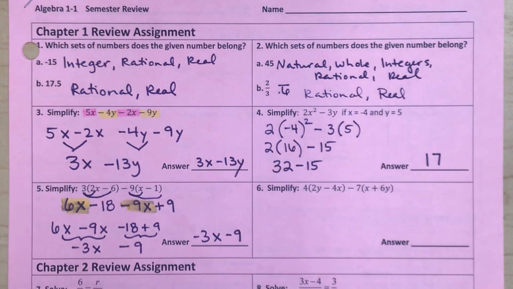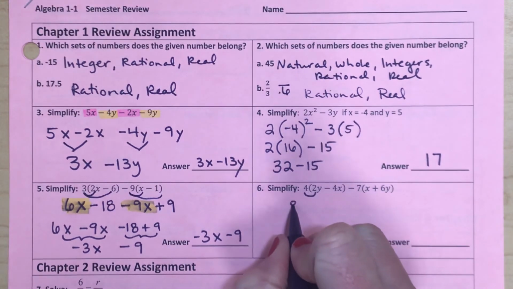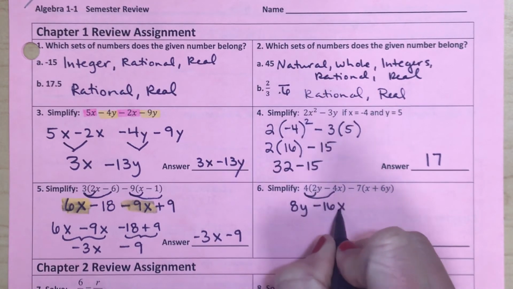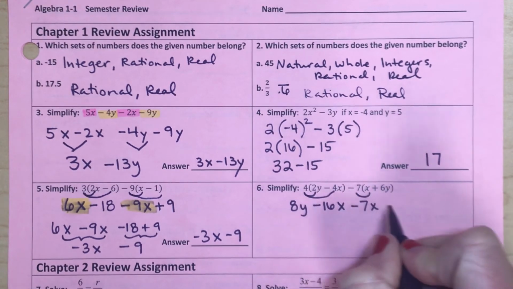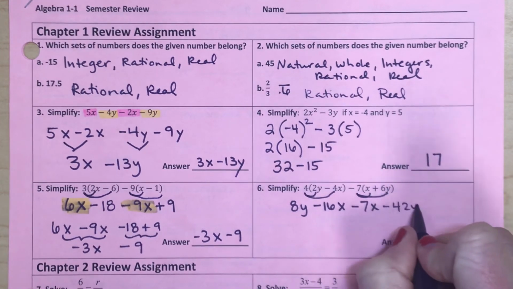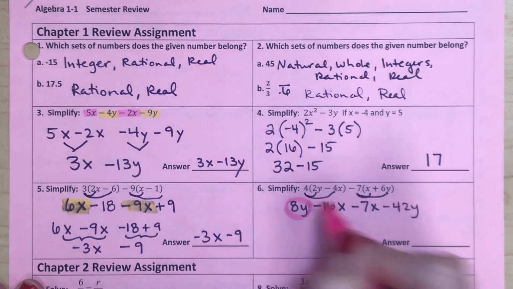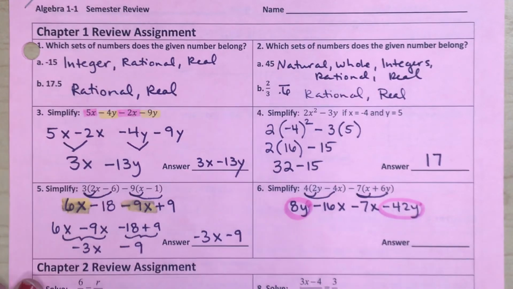For number 6, again, you want to distribute. So take 4 times 2y, or 8y. 4 times negative 4, or minus 16 with that letter x. Now distribute your negative 7, so negative 7x, and distribute your negative 7 here to get negative 42y. Now again, we're going to combine like terms. So my y terms, I'm going to put those together, and that includes the sign in front of your coefficients, in front of the number.